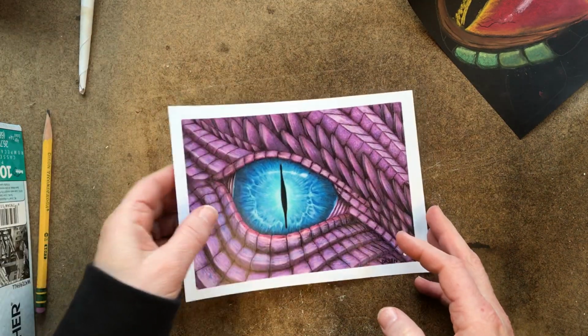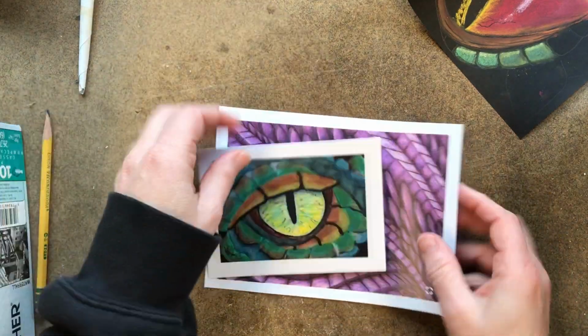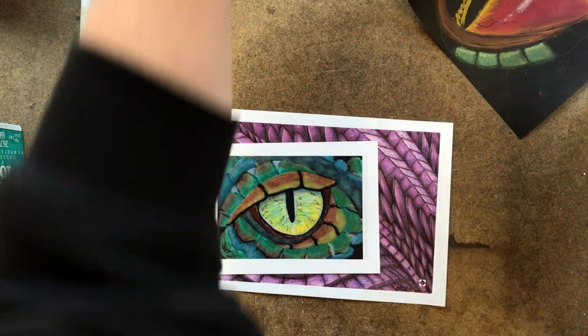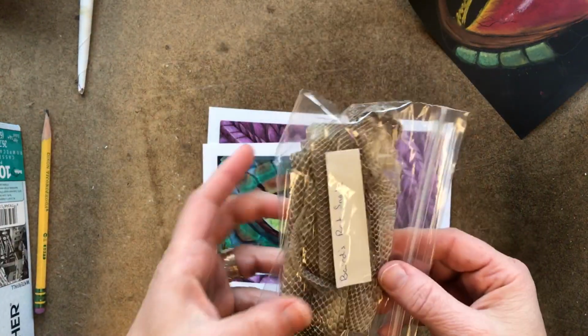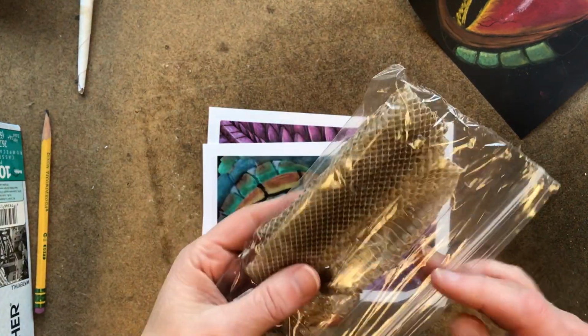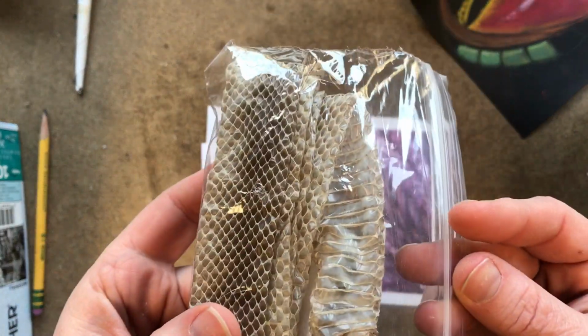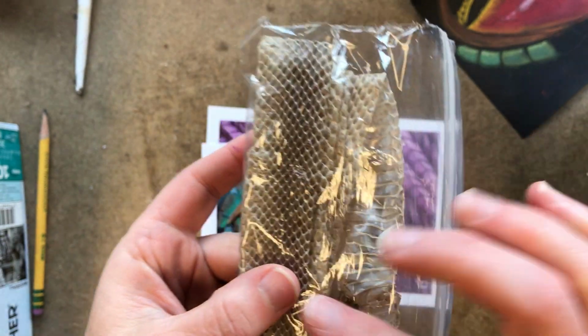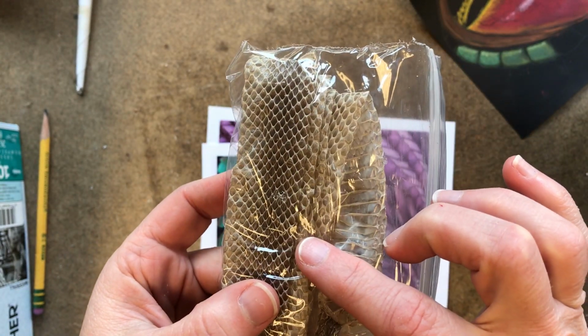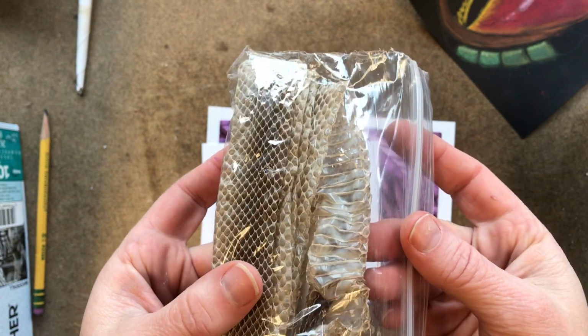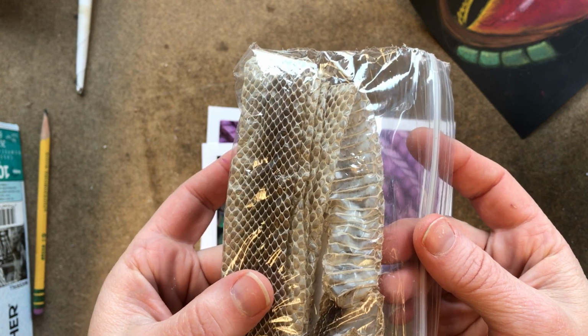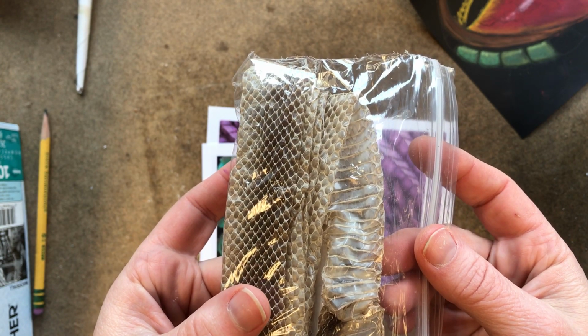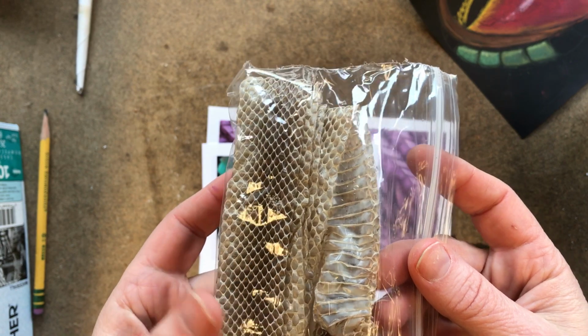I also have some sheds that my sister has sent me that you can look through. What's nice about these is you can look at the different shapes of the scales that you would see.